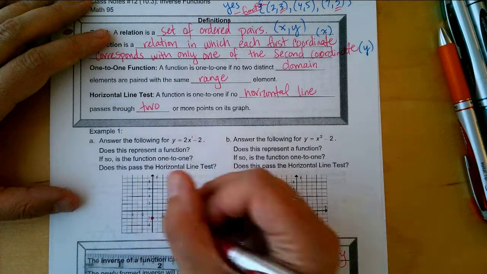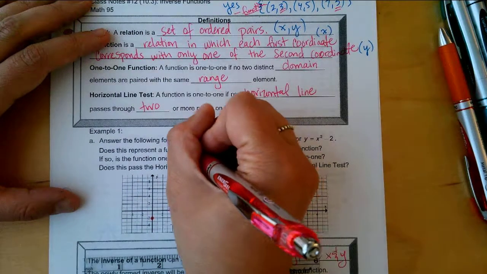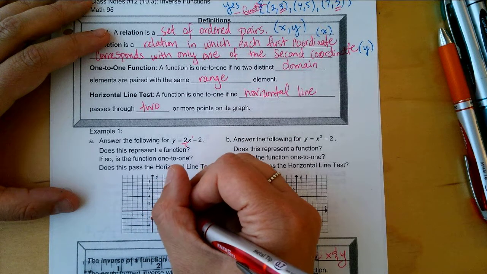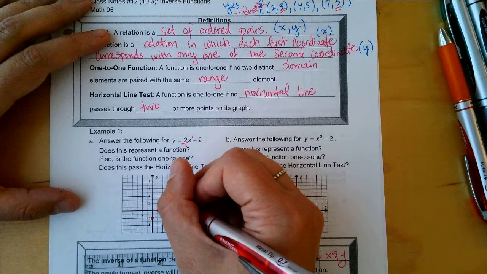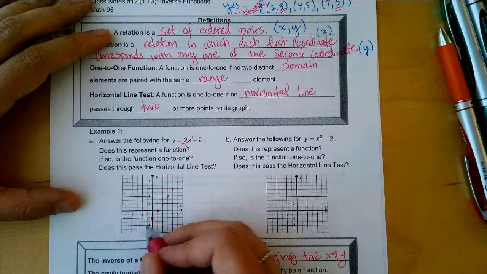Y-intercept is -2, good. And then what? Oh, and that's because that's coming from the slope. Up 2 over 1, rise 2, run 1, rise 2, run 1. What if I wanted to get a point down here?